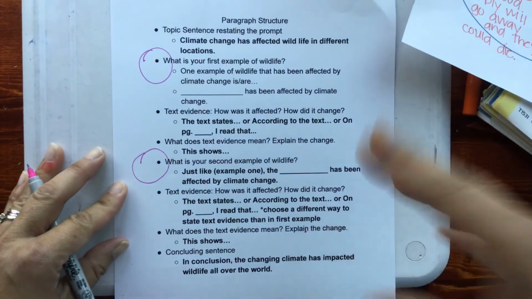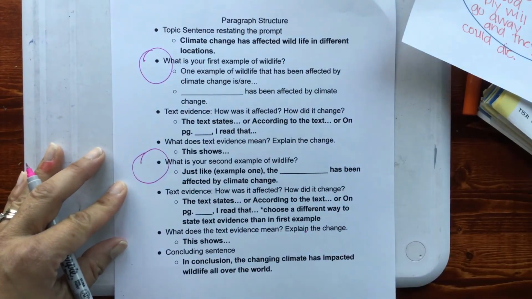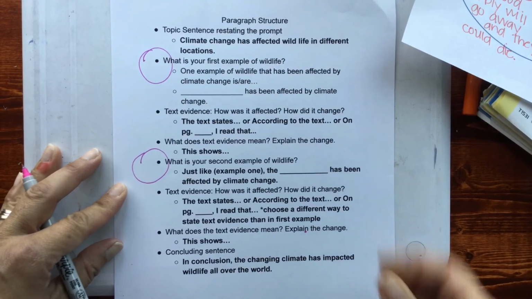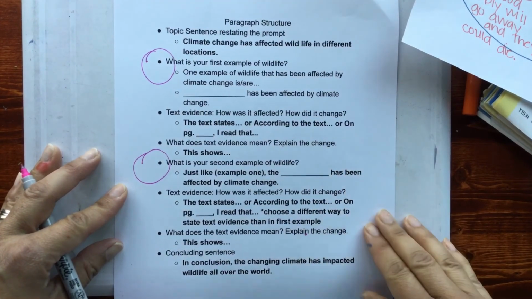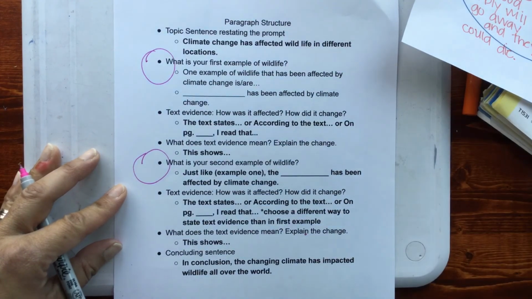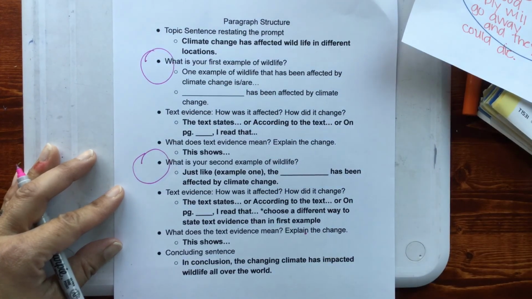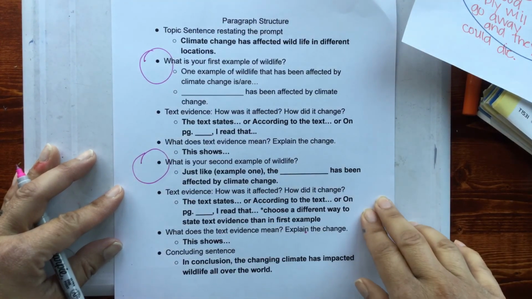If you are unsure how to write your paragraph, you need to come see me tomorrow at 2 in the ELA support meeting, and we will work on this together. But pause the video for information if you need it. Use your paragraph structure. Come see me at 2 tomorrow to talk about your paragraph.